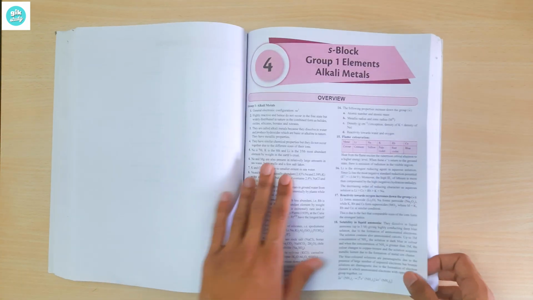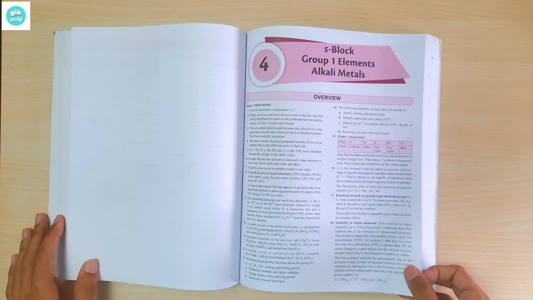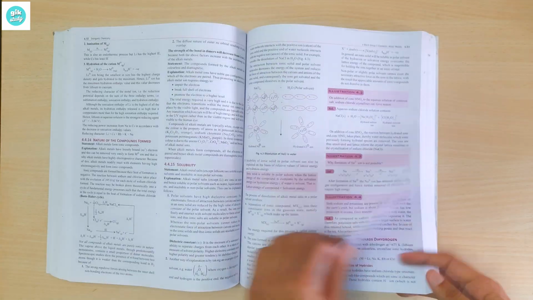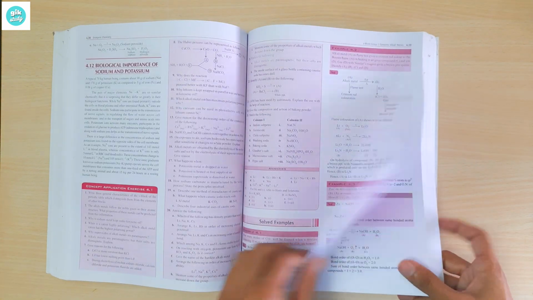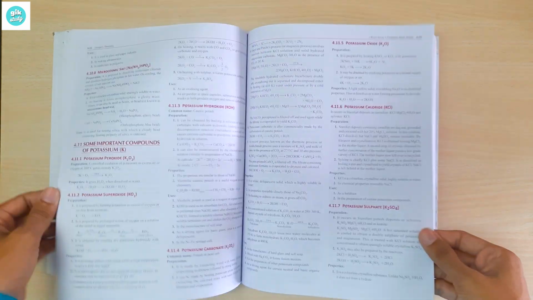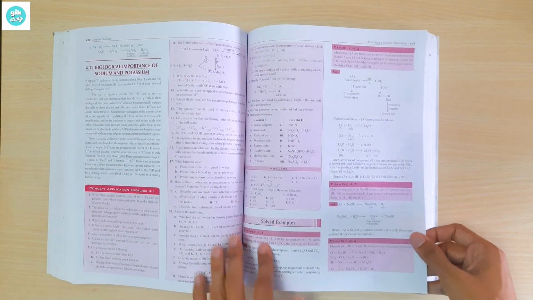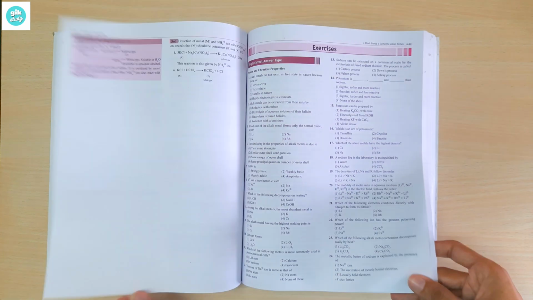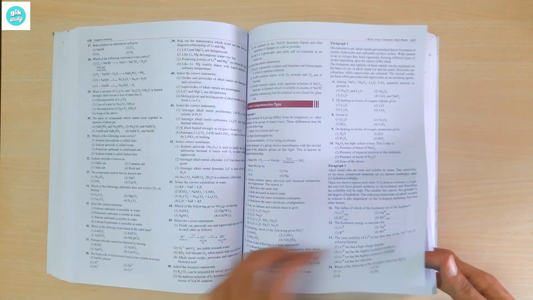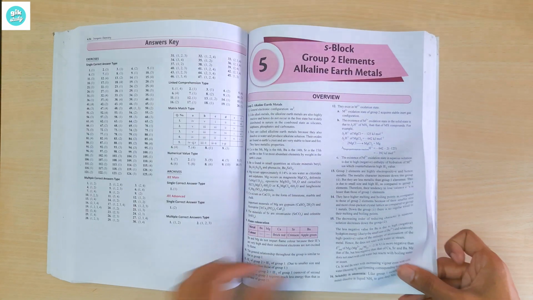Okay, now chapter 4 is block group 1 elements, alkali metals. First the overview, then theories and illustrations. Then concept application exercise, and again theories and illustrations can be repeated. Okay, and then solved examples, like right here. Here are the solved examples you can see, and then exercises. And after the exercises, right here, you can see the archives and then the answers key.